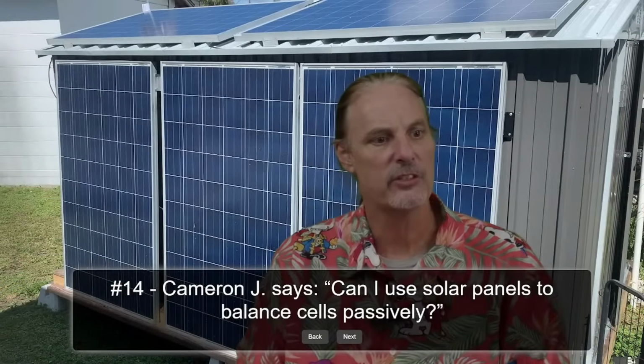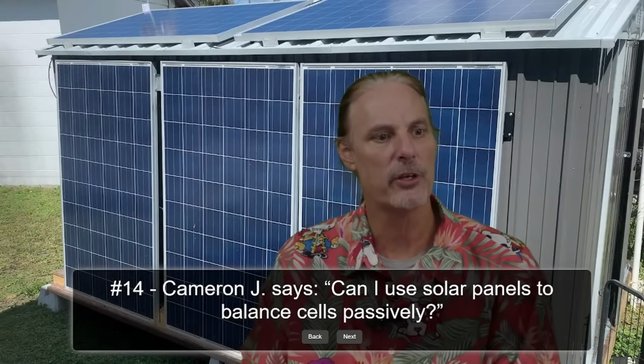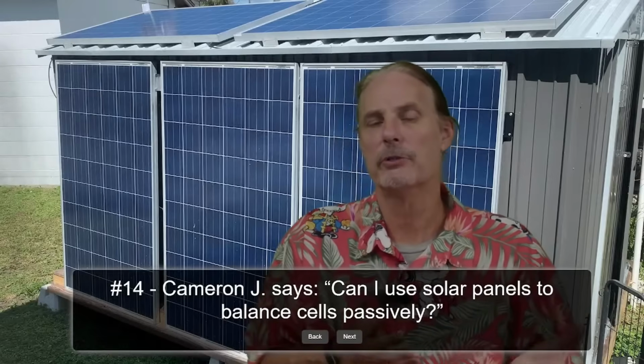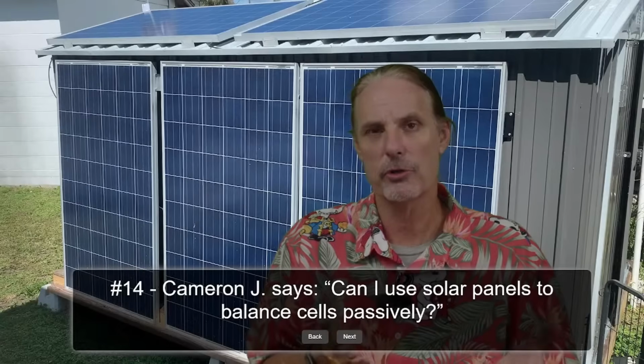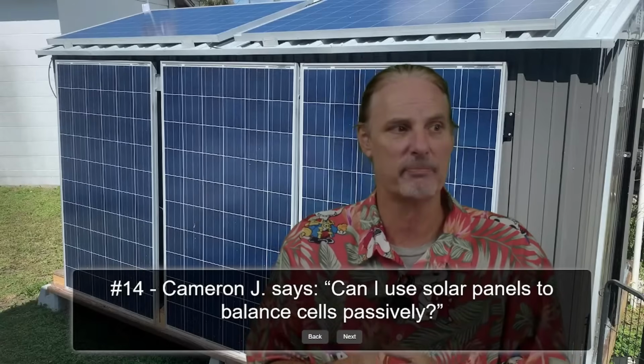Cameron's asked, can I use solar panels to balance cells passively? Absolutely. So the solar panels will go into the charge controller. The charge controller should use those panels to passively balance. We've talked about passive balancing.